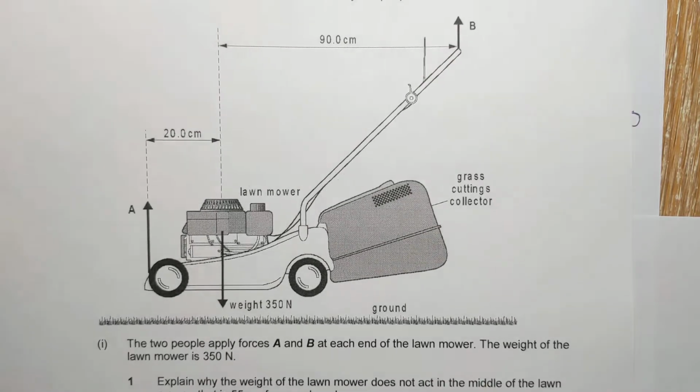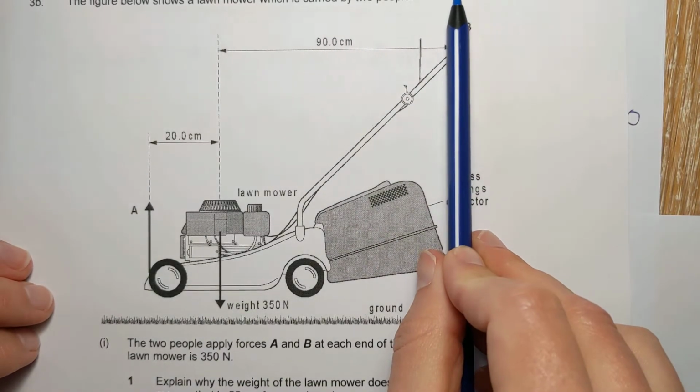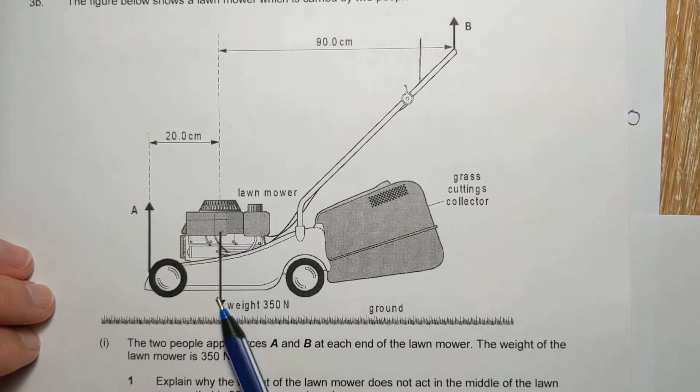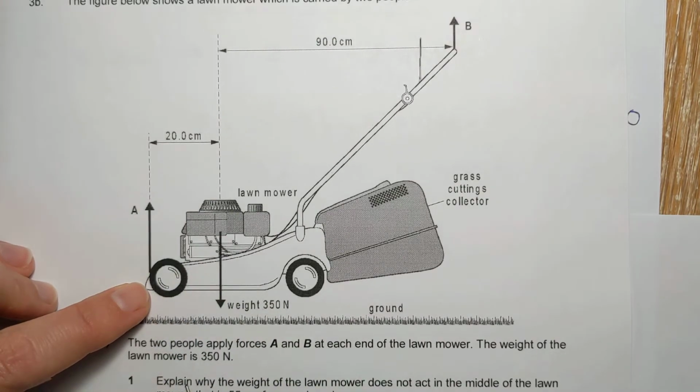Now in this question, we do have the perpendicular distances marked. That makes sense once we've actually chosen the pivot. So here we've got a force B that we're trying to work out, W that we know, and then A, the force the second person is exerting, and we don't know what that is, and we're not asked for it yet.